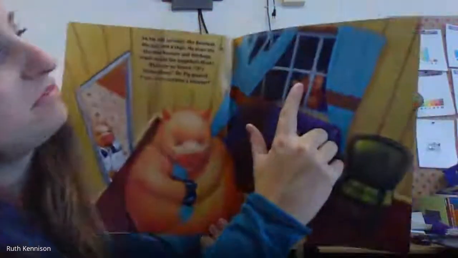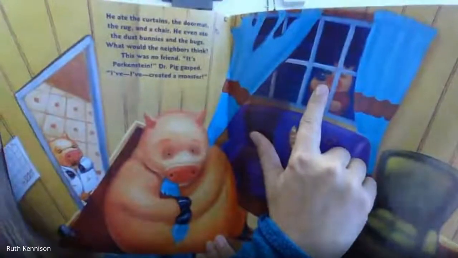Oh, what's this guy doing? He's like taking a picture through the window.